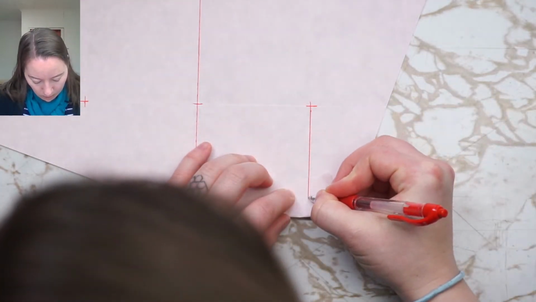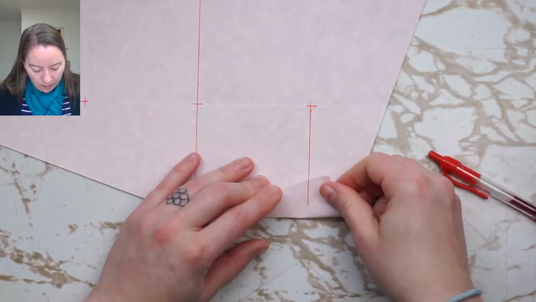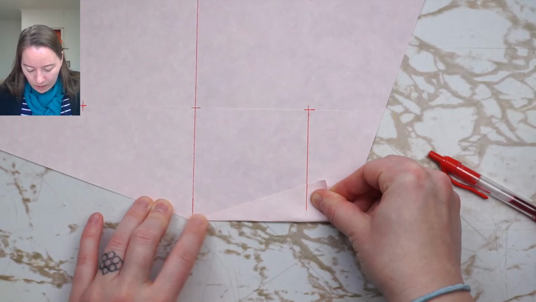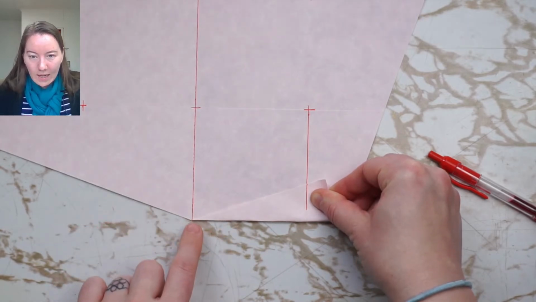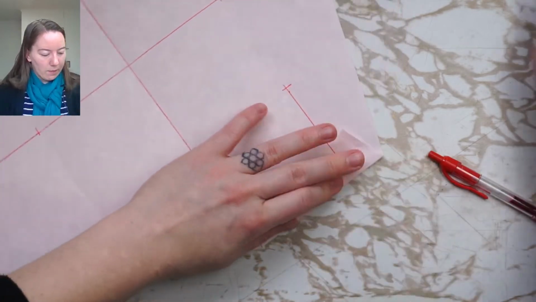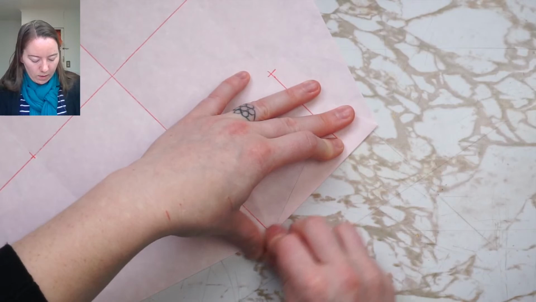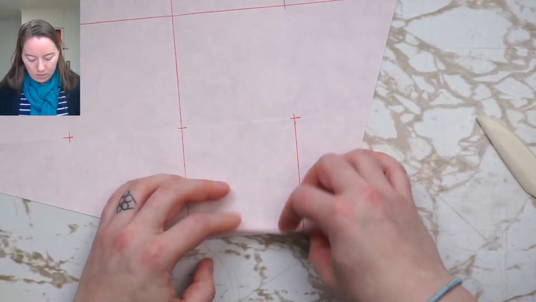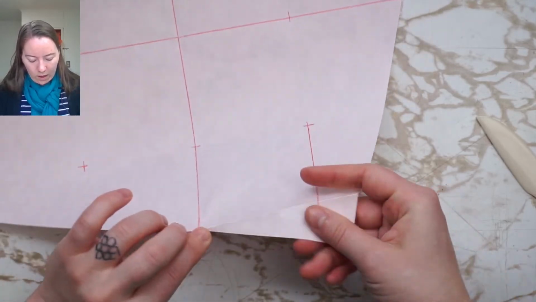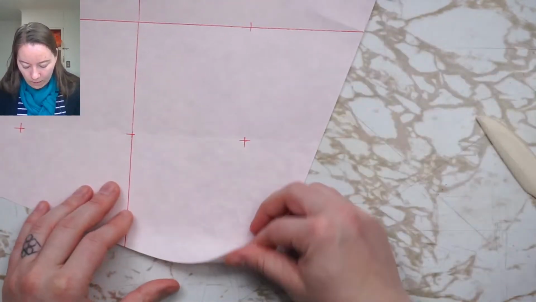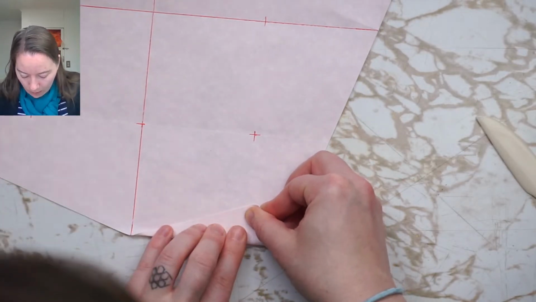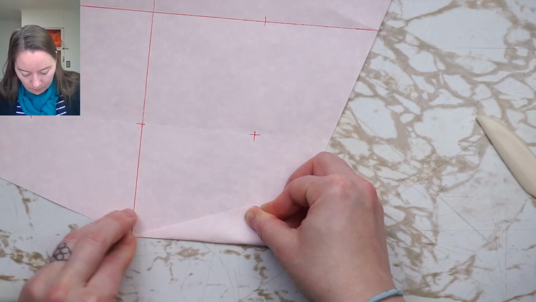So I'll mark the top of that line as well. And this is really tricky because we're working with a teeny tiny angle here. But we can get it more or less in the right place. And then reverse. And I'll need to do that for all 4 edges eventually, so I may as well do it now.